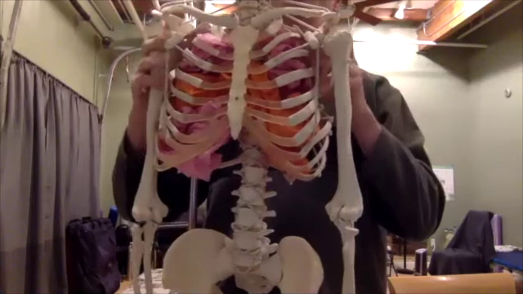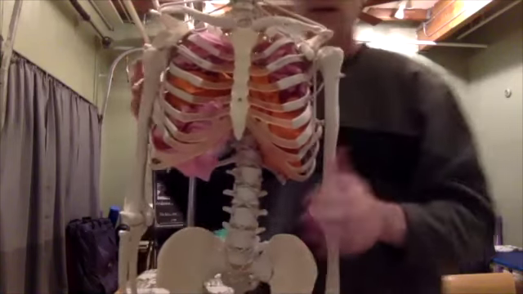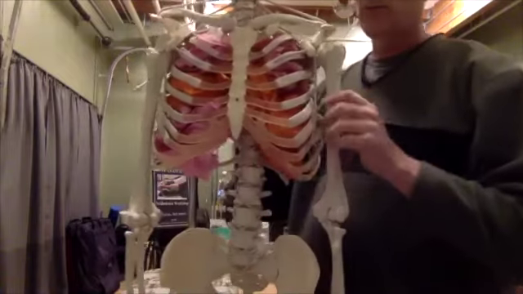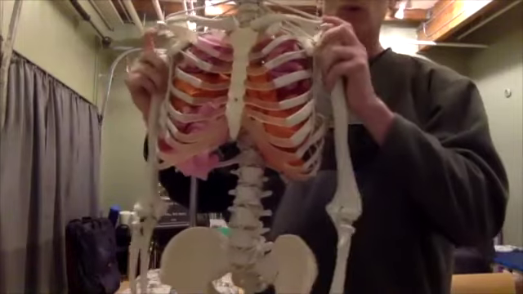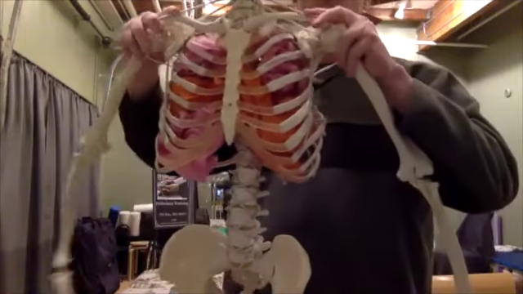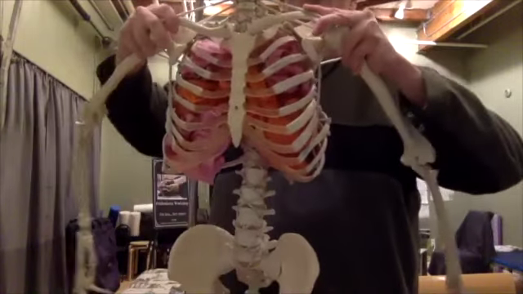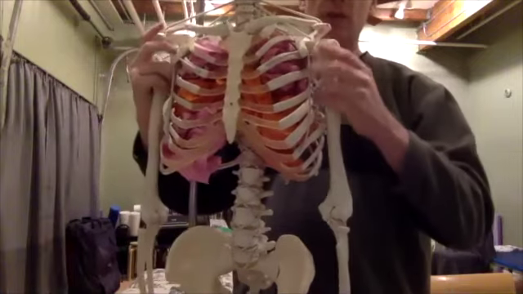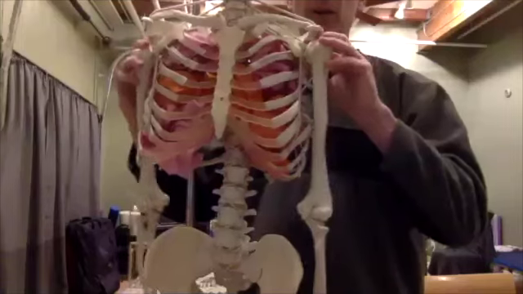So if we learn how to use the shoulder girdle along with the rib cage, instead of all the work being done just at this one joint, now you can see we have many, many parts of us involved with the movement, which takes a lot of stress and strain off this particular joint right here.